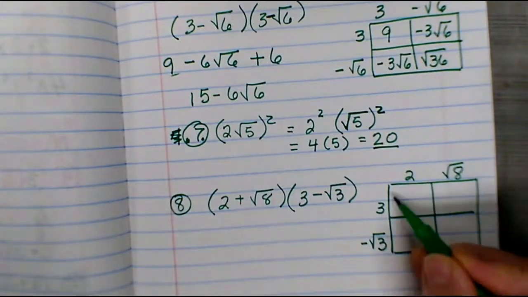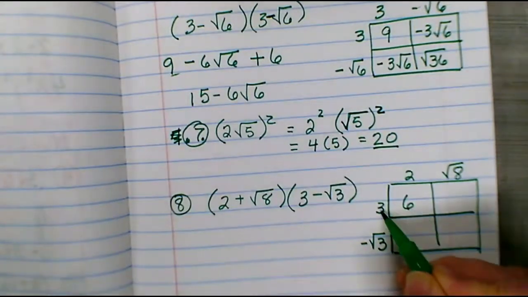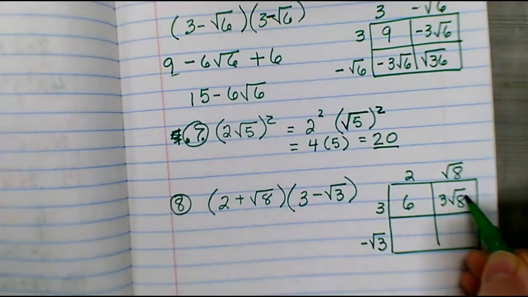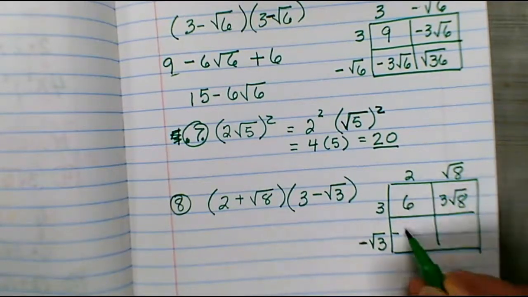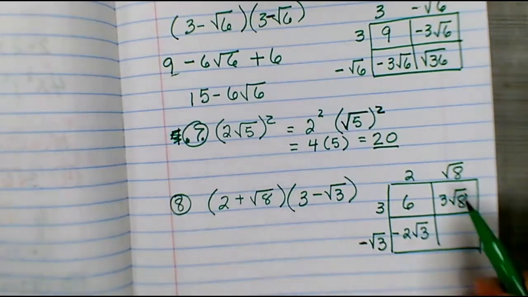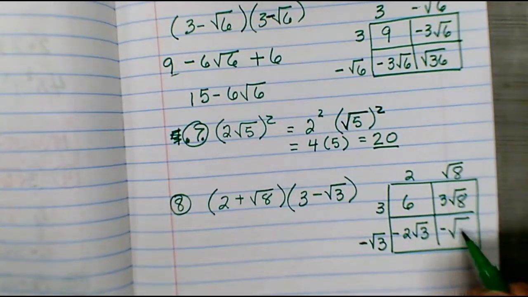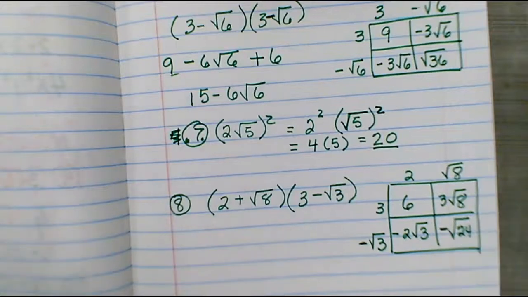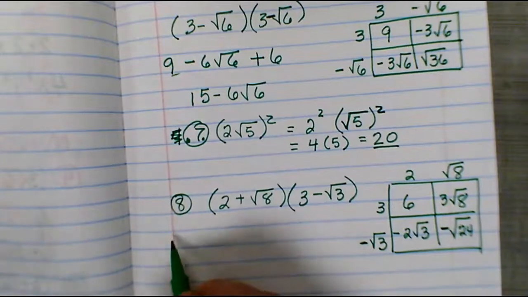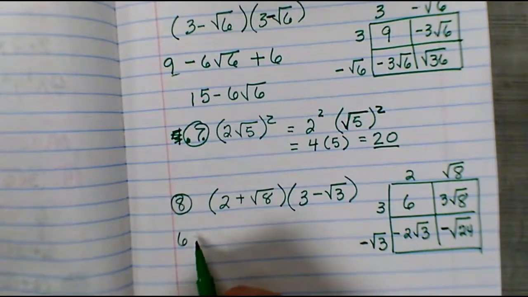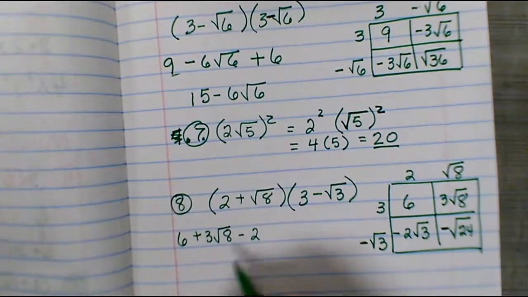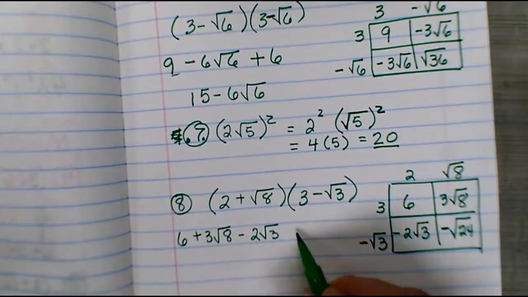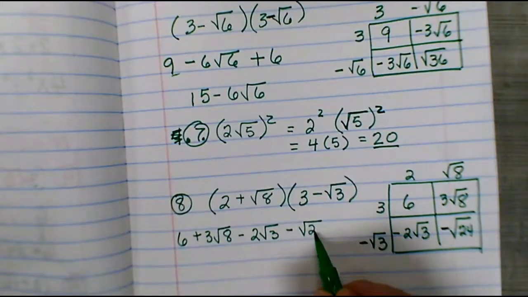3 times 2 is 6. That's 3 times the square root of 8. Negative from that negative right there. And 8 times 3 would be the square root of 24. So I'm going to have 6 plus 3 square roots of 8 minus 2 square roots of 3 minus the square root of 24.